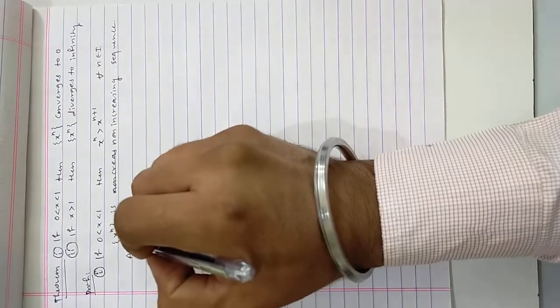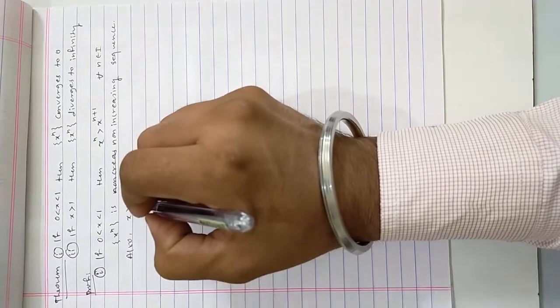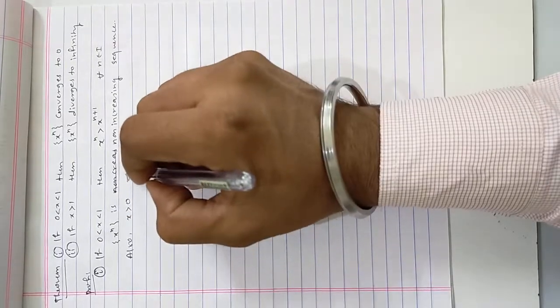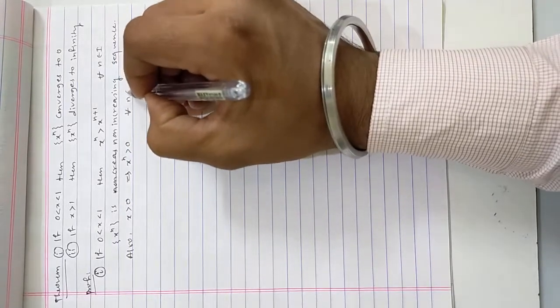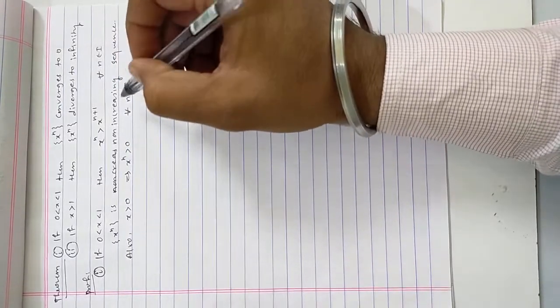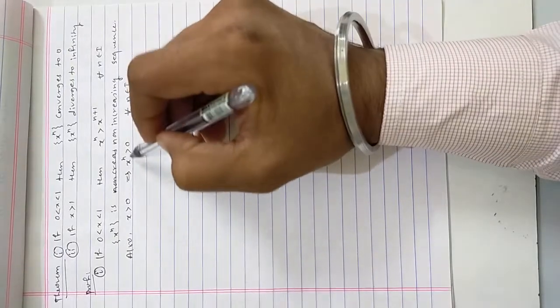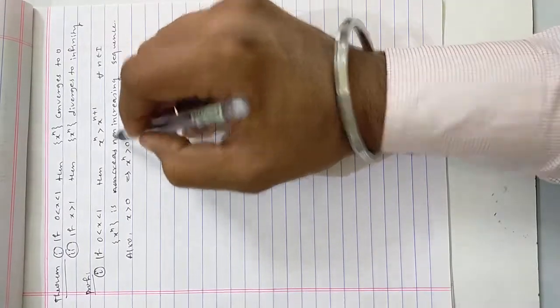Also, it is bounded. Why? Because x is strictly greater than 0 implies that x raised to n is strictly greater than 0 for all positive n, and that means it is a non-increasing sequence and bounded below, bounded by 0.